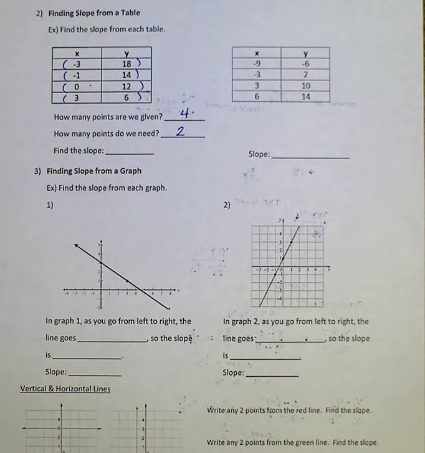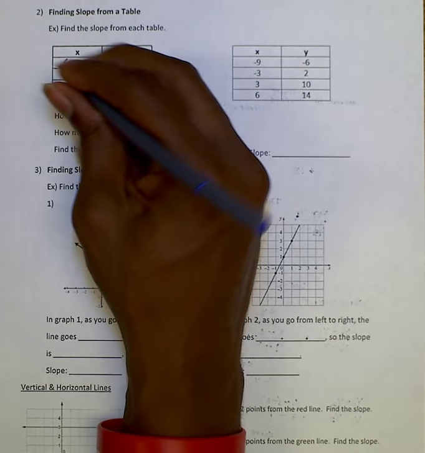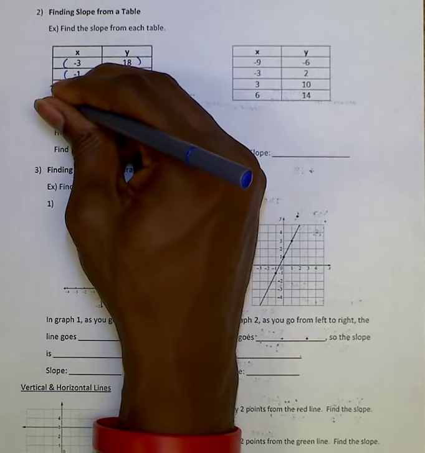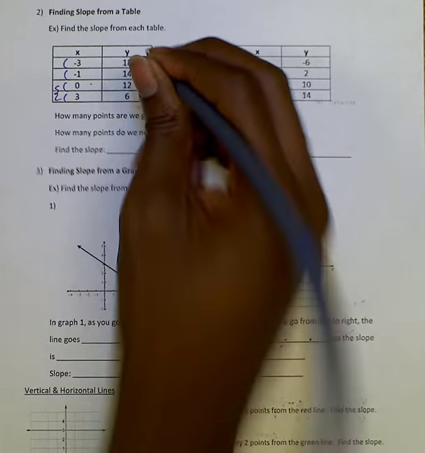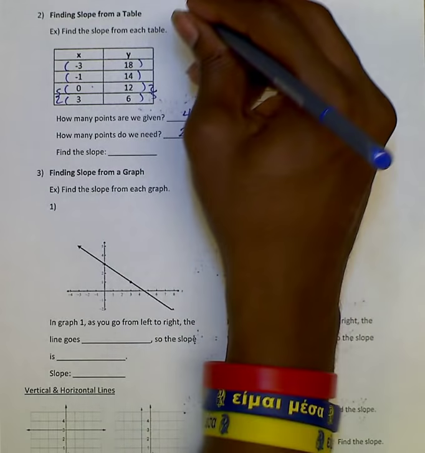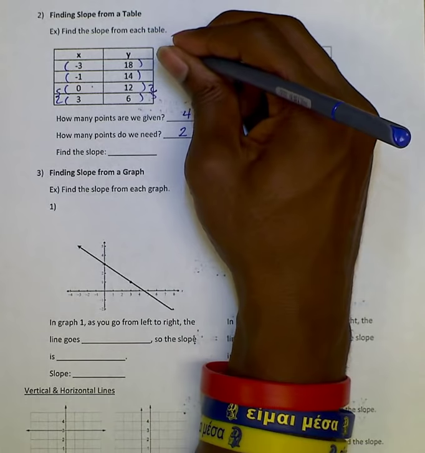Doesn't matter. Does not matter which 2 points we choose, guys, because just as we found in our rate of change chapter, if it's a line, the rate of change is going to be constant. Or another way to say this, if it's a line, then the slope will be constant. So it doesn't matter which 2 points we choose. I typically like to choose numbers that I find are going to be easy, which is subjective. I'm going to pick these last 2. So I'm going to use 0, 12 and 3, 6.